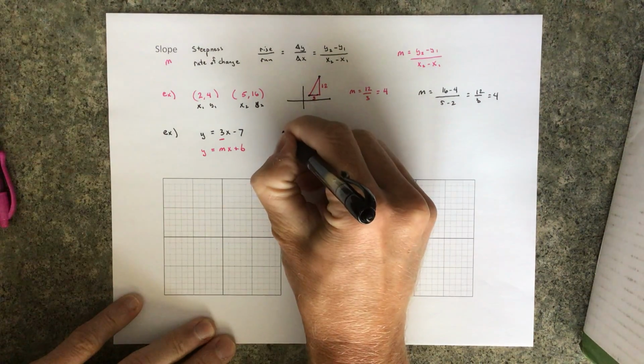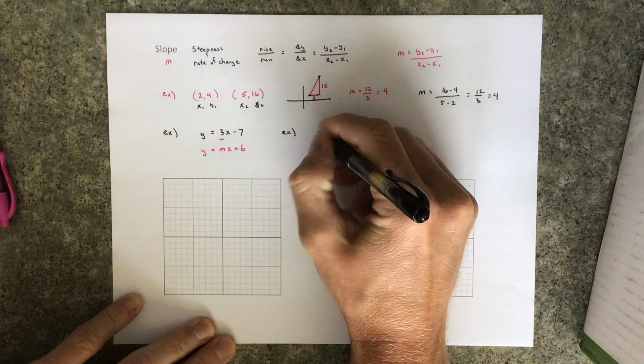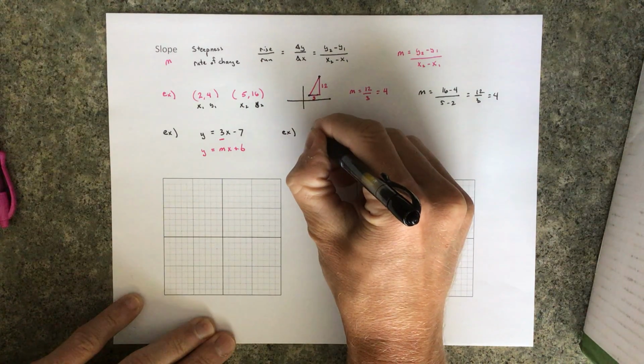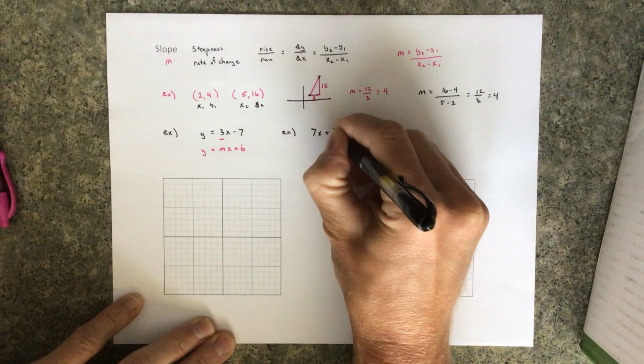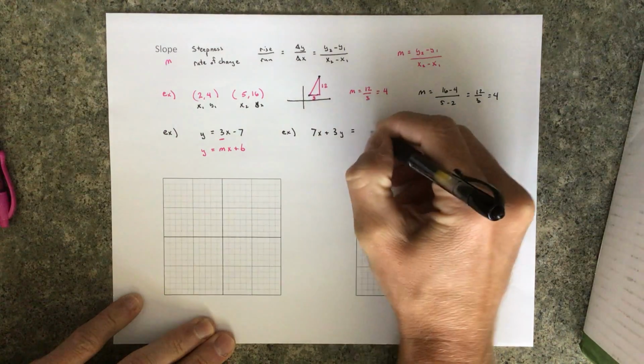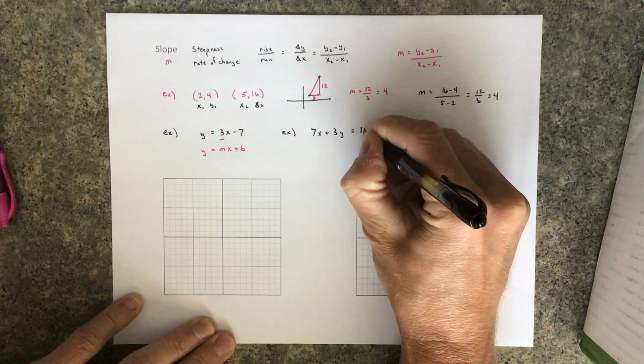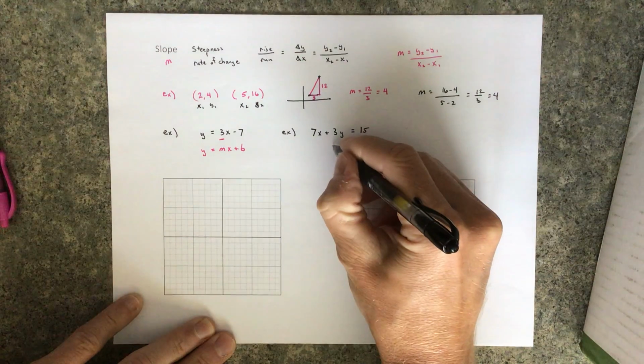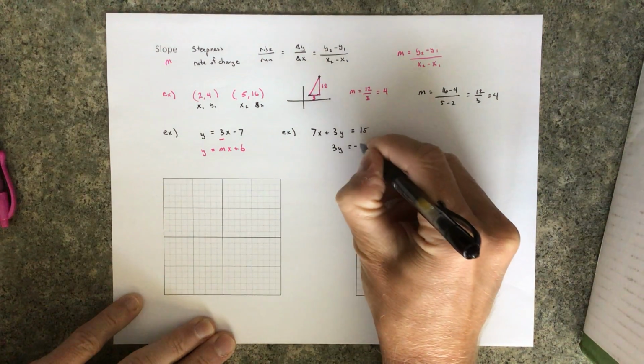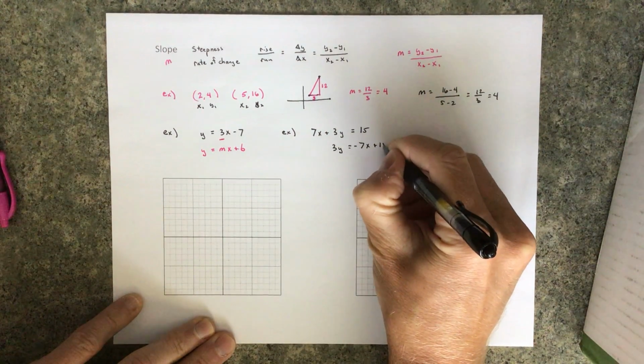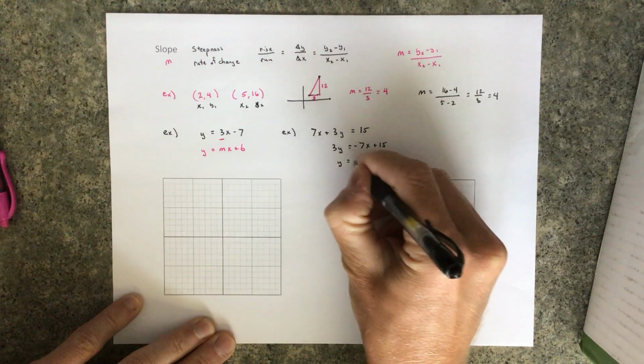We could have an equation where you might have to do some work. So what if we had like 7x plus 3y equals 15? Well, we might have to actually solve for y first. So let's manipulate this. Let's subtract 7x to the other side, and let's go ahead and divide by 3.